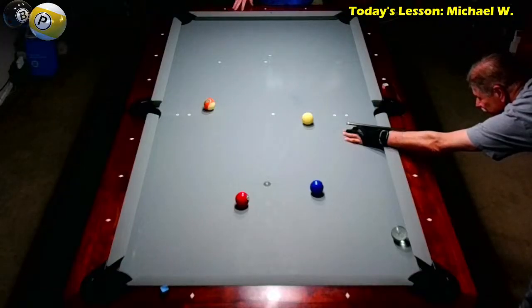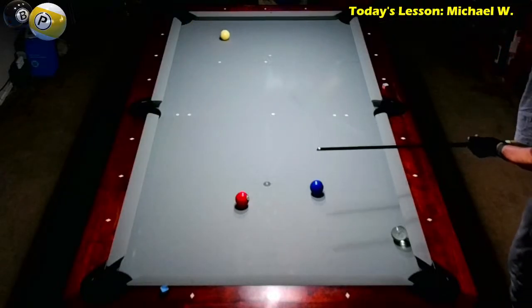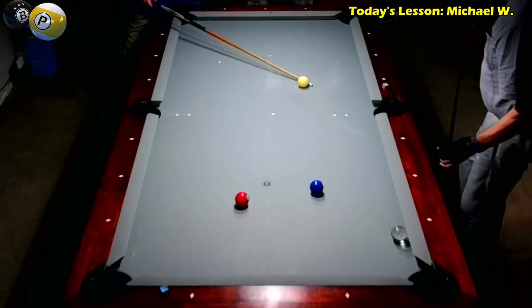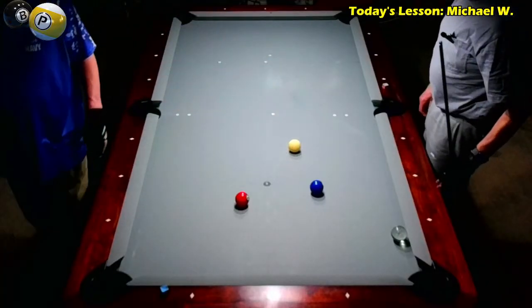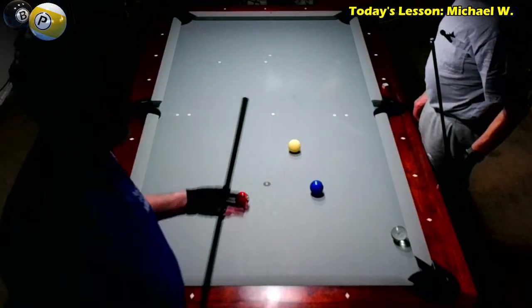1, 2, 3, 4, 5, 7, 8, 9, 10. I shifted a teeny tiny bit. So I was there and I started there. Okay, shoot. Didn't quite go in the middle. Perfect.